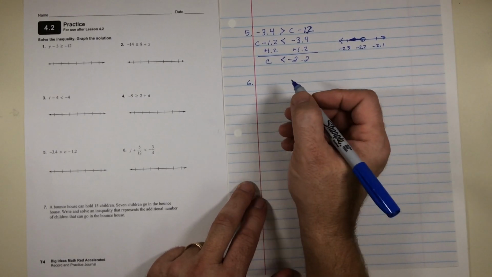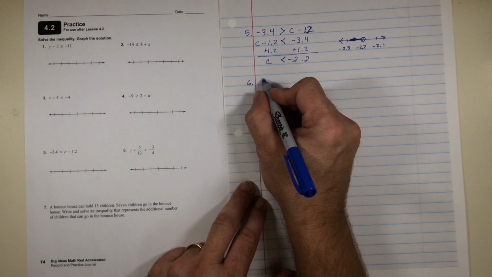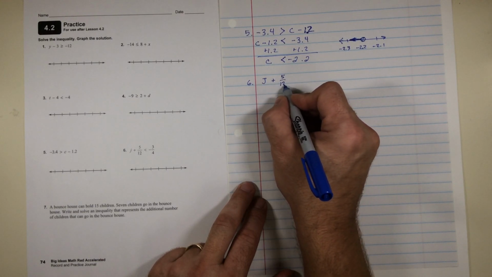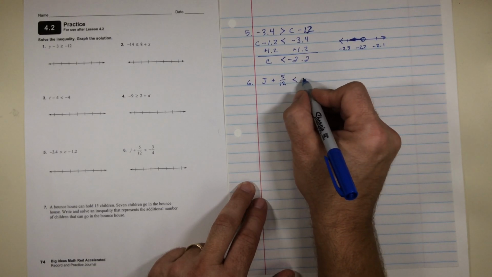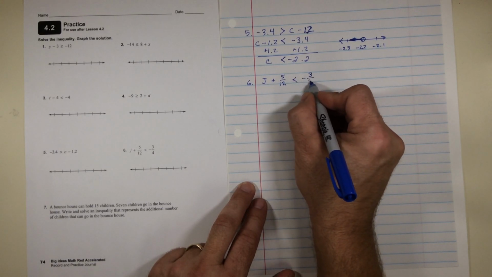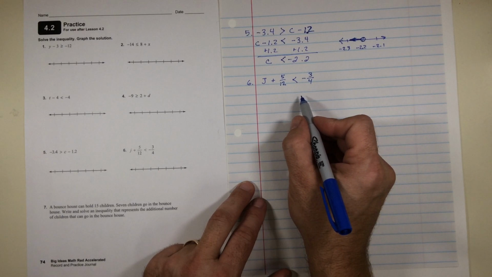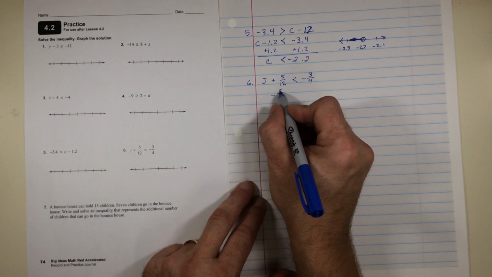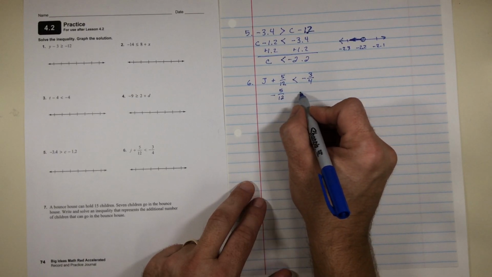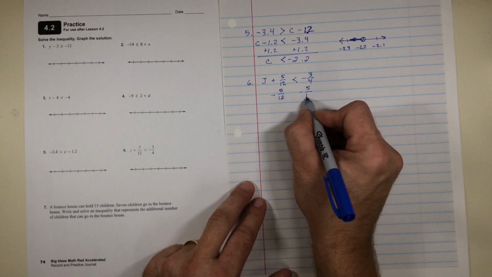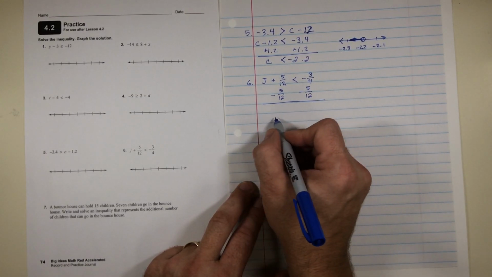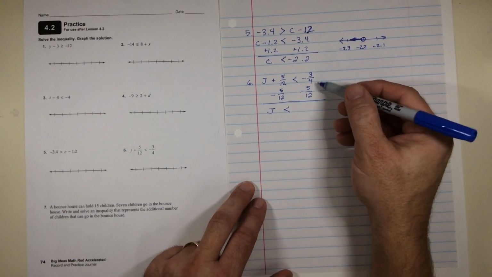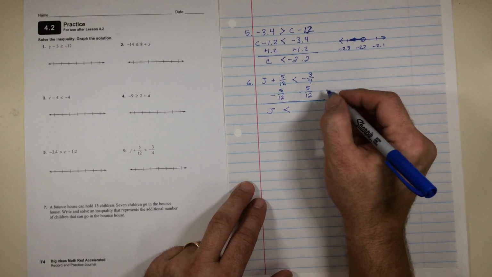Number 6. J plus 5/12 is less than negative 3/4. Well, I'm going to have to subtract 5/12 from both sides. So I'm left with j over here. This stays the same. Here I need a common denominator. Well, 12ths will work just fine.